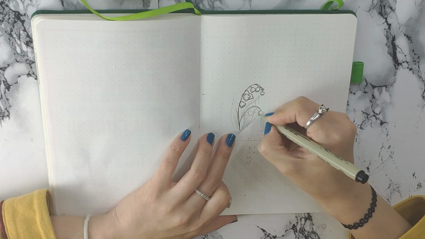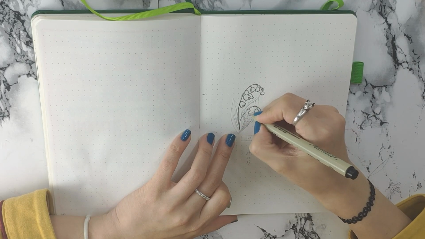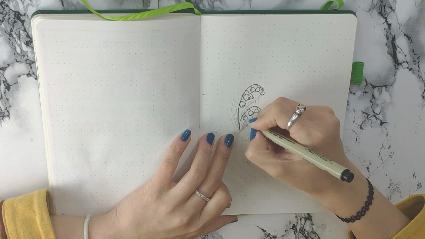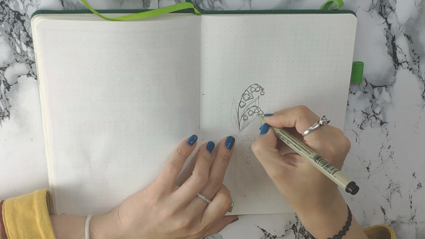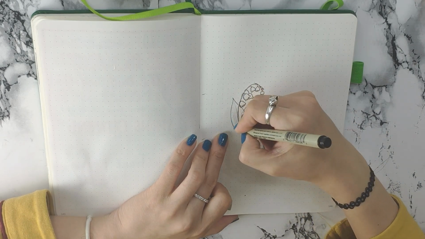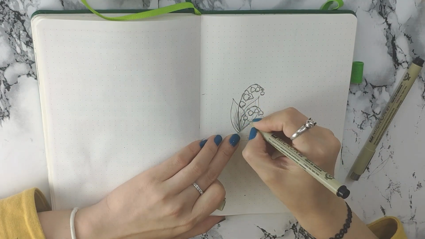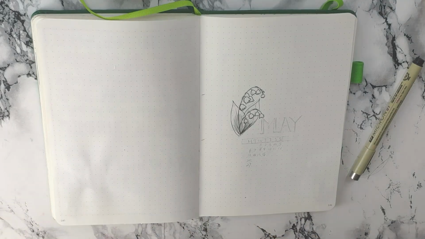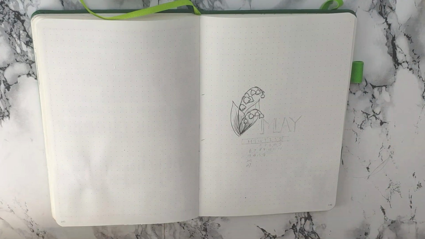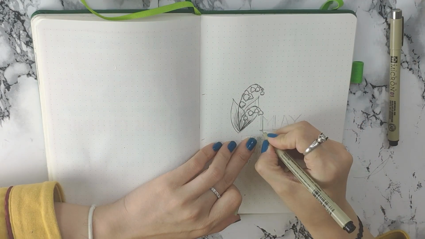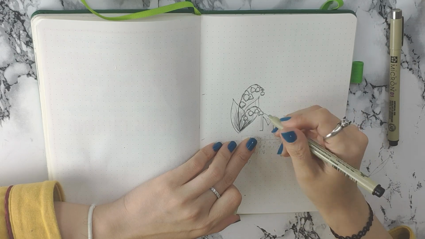So here it is. Here is the May bullet journal, and the theme for this month is Lily of the Valley. I just wanted to draw some green theme because ever since I had a bullet journal I never had the chance to use green as my accent color, so I figured okay, today I'm gonna use the green.